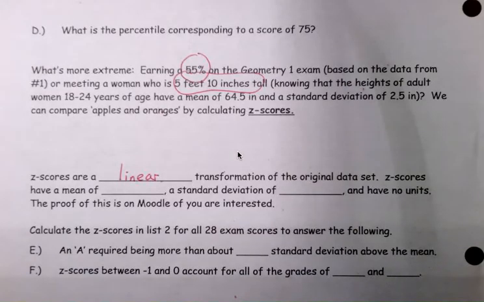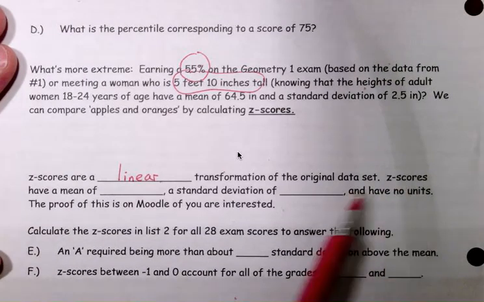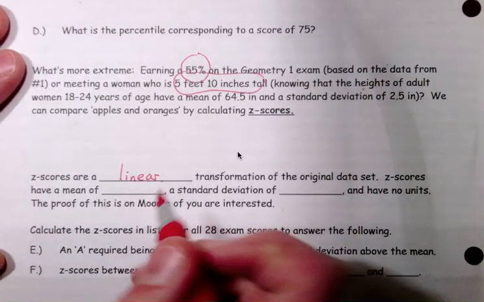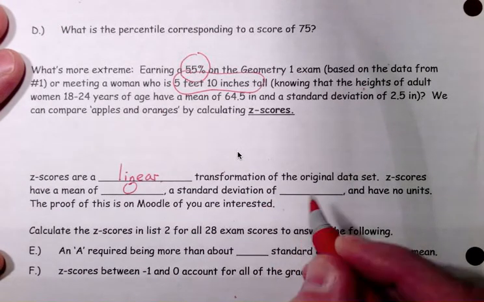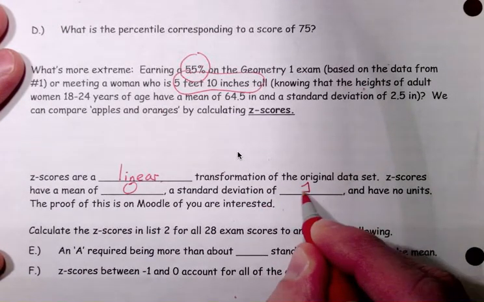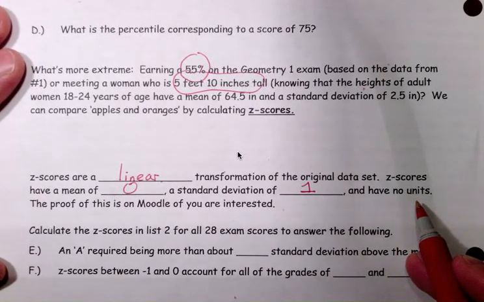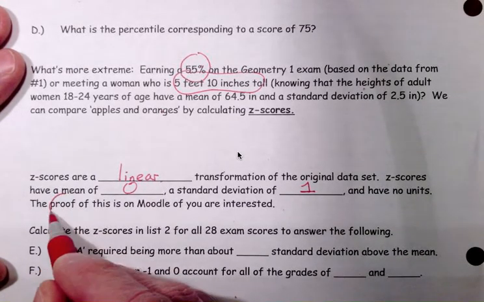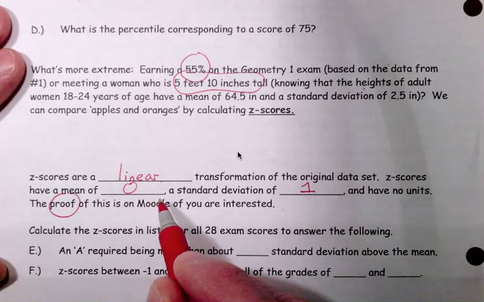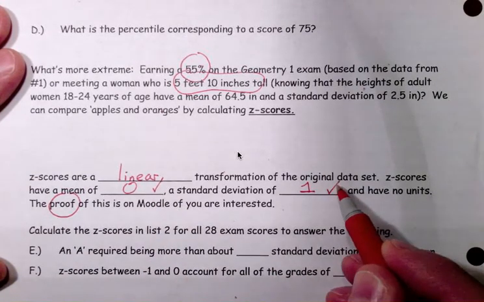A more useful fact at this point: z-scores have a mean of 0 and a standard deviation of 1. They also have no units. If you watched the previous video, you would have already recognized that z-scores have no units. Whatever unit you have for the deviation is the same as the unit for the standard deviation in the denominator, so they will cancel. There is a formal proof on my Moodle site regarding why z-scores have a mean of 0 and a standard deviation of 1.